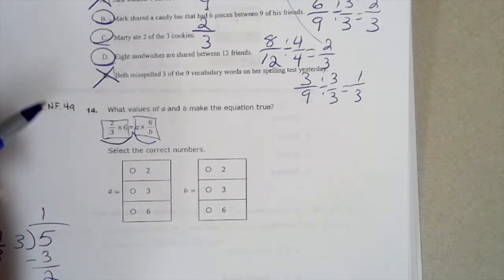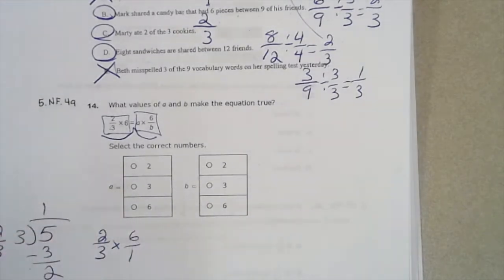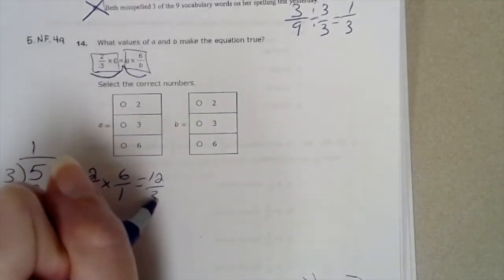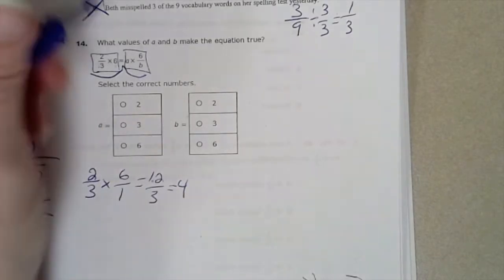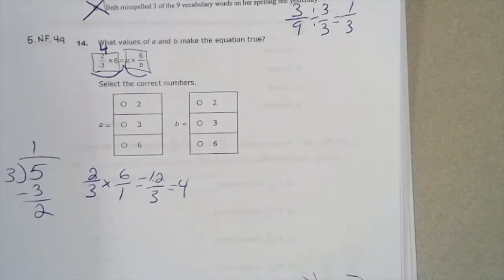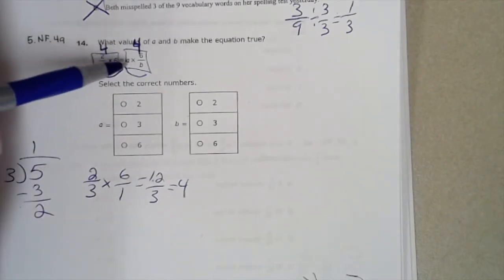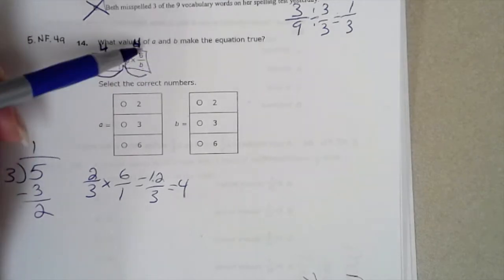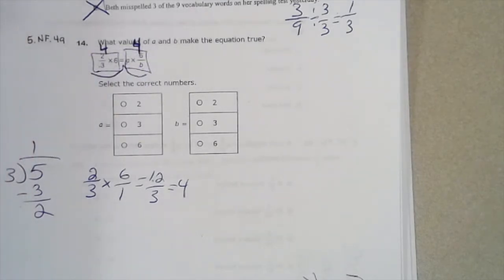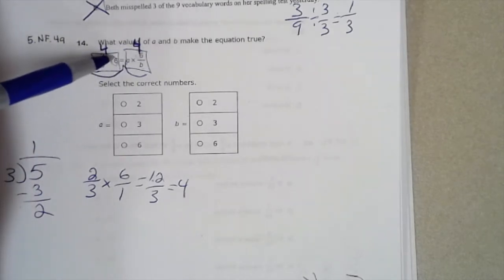2/3 times 6. I'm going to come down here. 2/3 times 6 over 1. That is 12/3. And if I divide 12 by 3, I get 4. So this equals 4. I also need this to equal 4. What could I put here for A and here for B that when I worked it out, I would also equal 4? You should notice that there is a 6 here, and there is also a 6 here on this side of the equal sign.